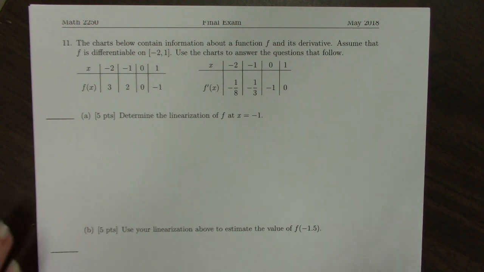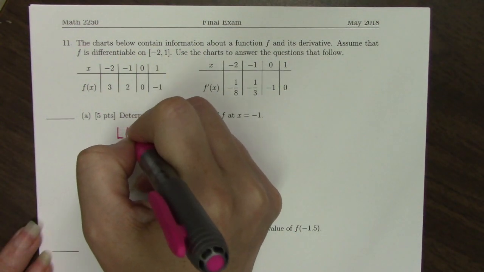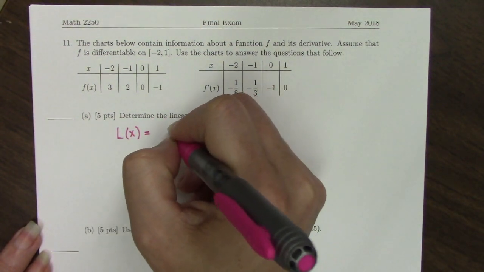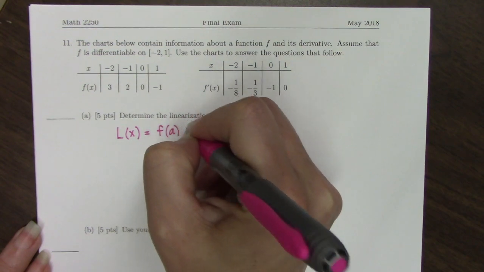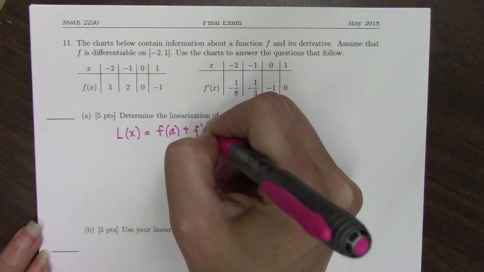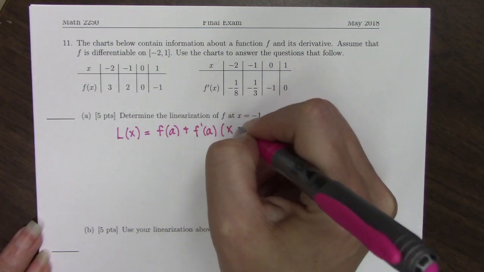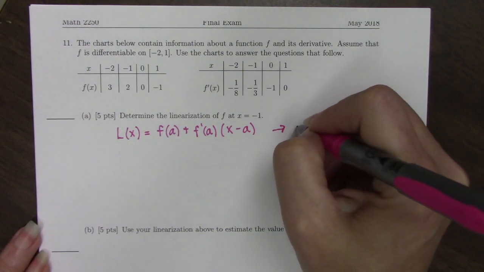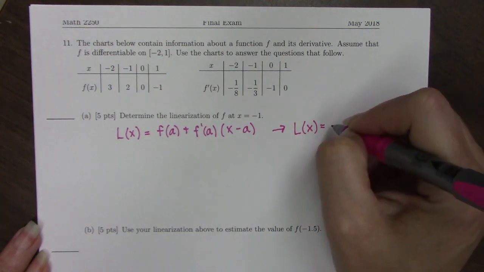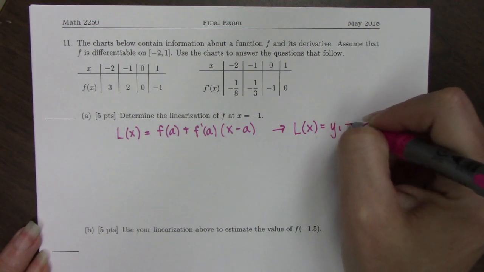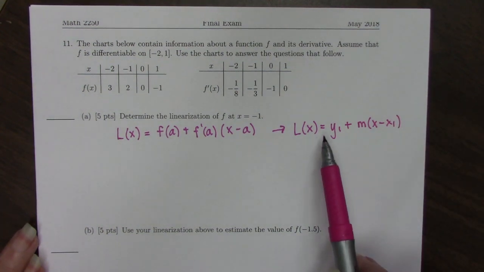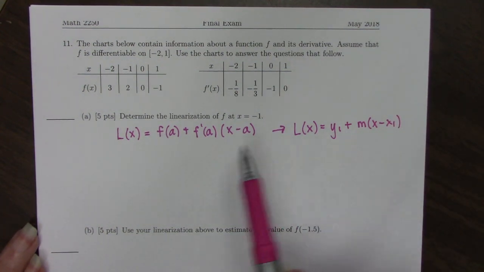So the formula for linearization is based off the equation of a tangent line. So we say L of x equals f of a plus f prime of a times x minus a. Notice we can write this in a different notation, saying y1 plus m times x minus x1. So it is taking the point slope formula and adding the y1 to both sides. So we write it in both ways. This is the same exact thing.